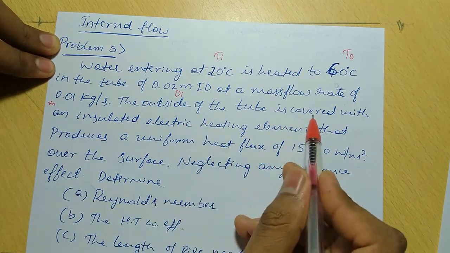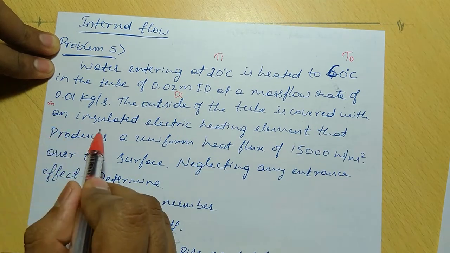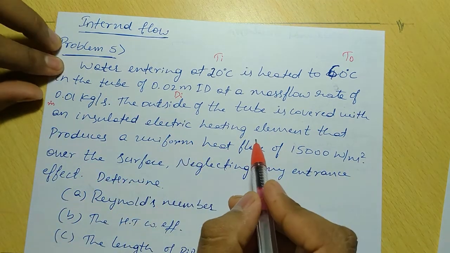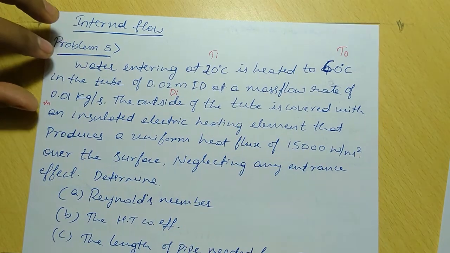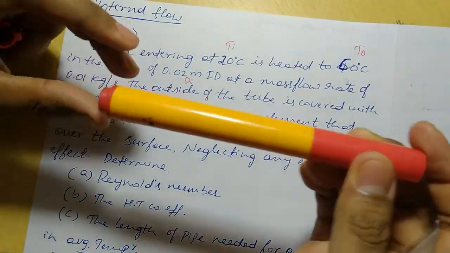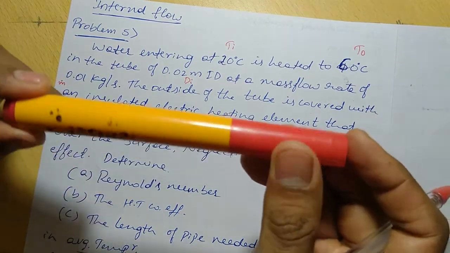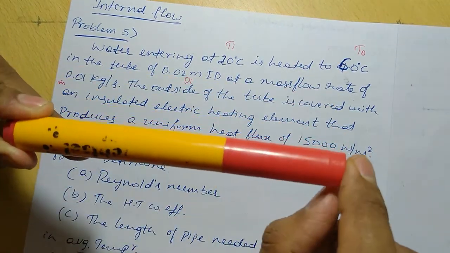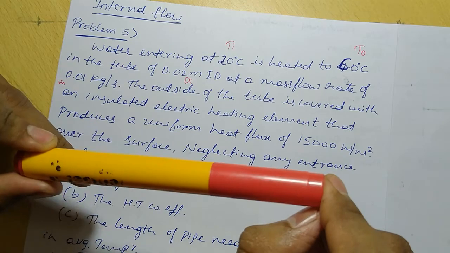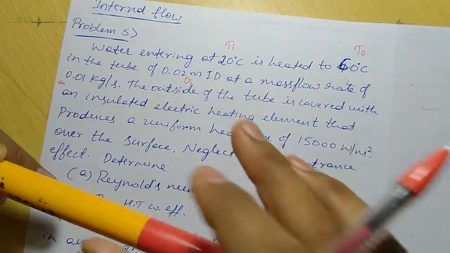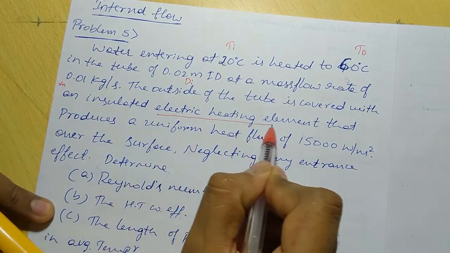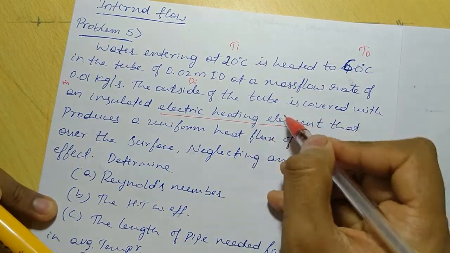The outside of the tube is covered with an insulated electric heating element. Try to understand the outside of the tube. Suppose you consider this is the pipe, the inlet temperature is 20 degrees centigrade and after coming out of the pipe it is 60 degrees centigrade, because the outside layer is made up of what? Electric heating element. This type of condition is used for the heat flux condition.